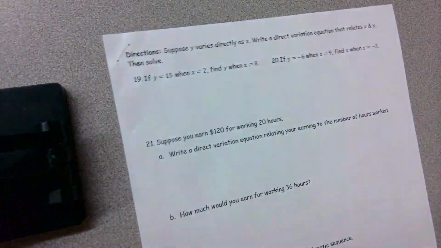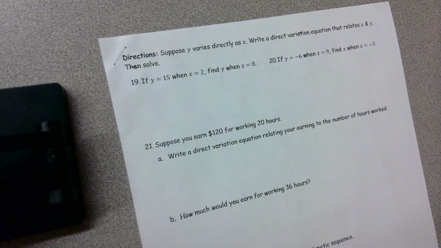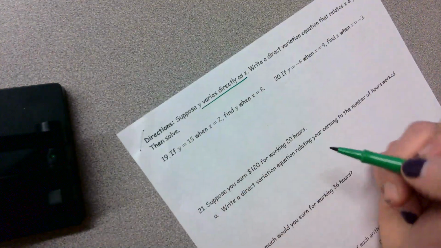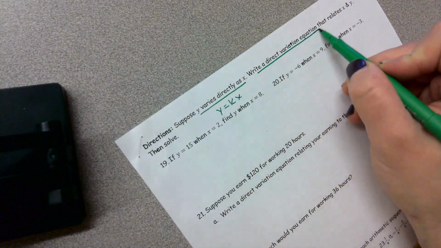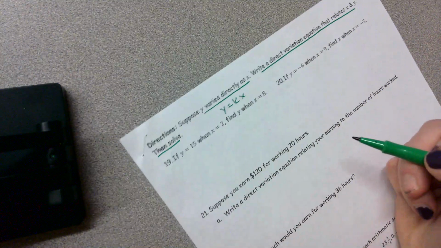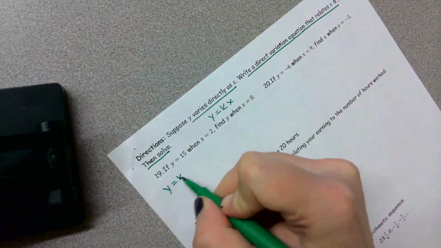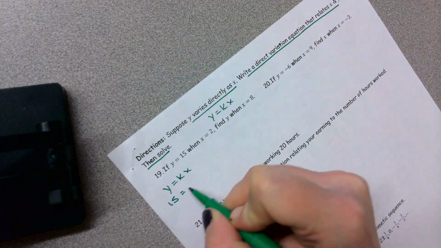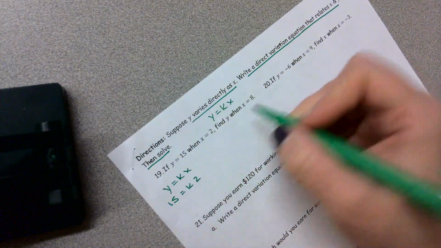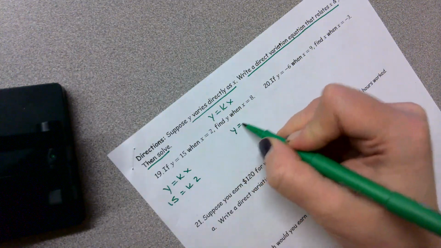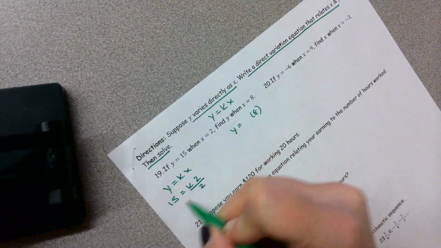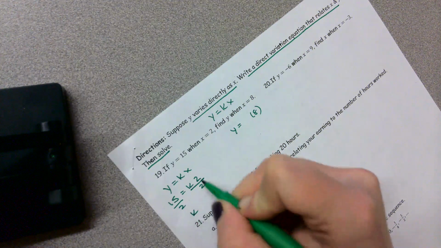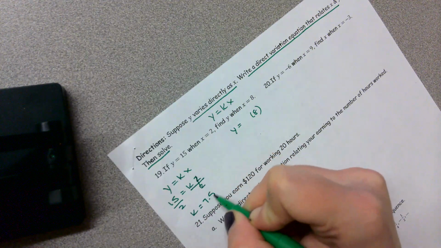Our next sheet, we're going to deal with direct variation. It says if y varies directly as x. So every single time we're going to have this equation. Write the equation and then solve for the missing piece of information. So y equals kx. If y is 15 when x is 2, find y when x is 8. So we're going to use this to find what k is. So k is going to equal 7.5.